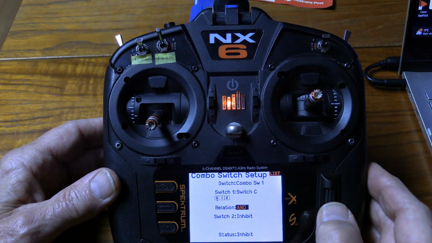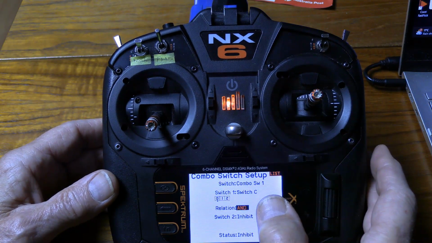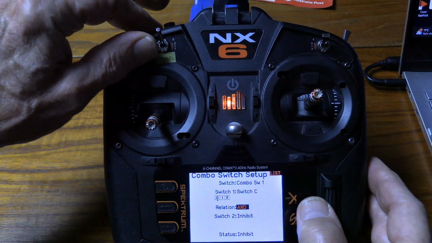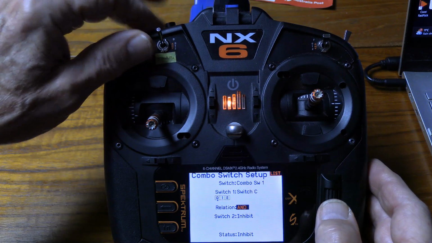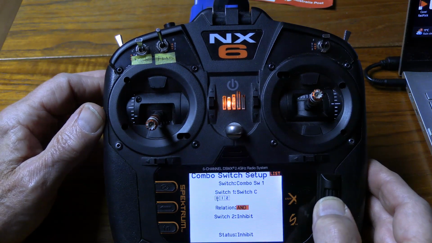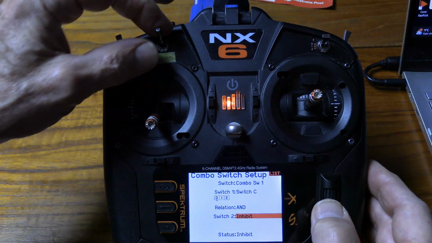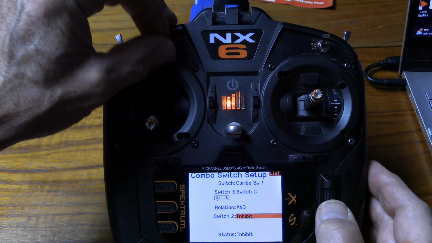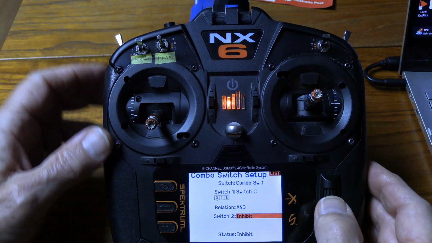Relation. So let's say we want switch C to be in this position, and we want flaps to be in that position.